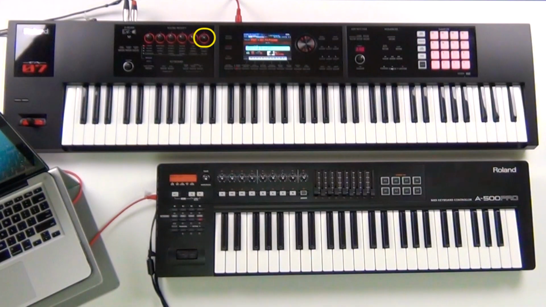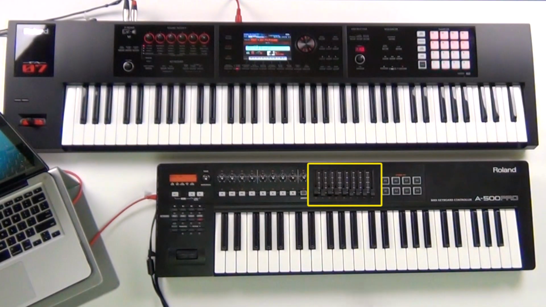So usually when we're working with the FA in a studio set and we're using a big layer or split, if we want to change the individual volumes of those parts, we need to go in and cursor over to the next part, and we can change the level of that part with this knob right here. Now, if you integrate the A-PRO MIDI keyboard controller, you can assign those parts. There's 16 parts total, and you can assign all 16 if you wanted to, but in this example, we're only going to do 8 to the sliders inside the A-PRO.